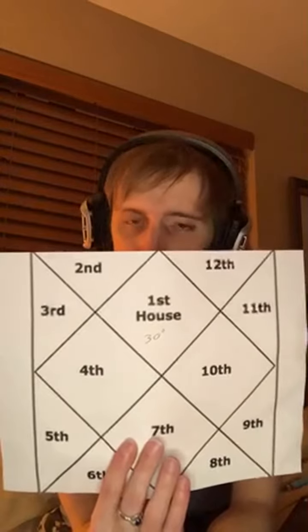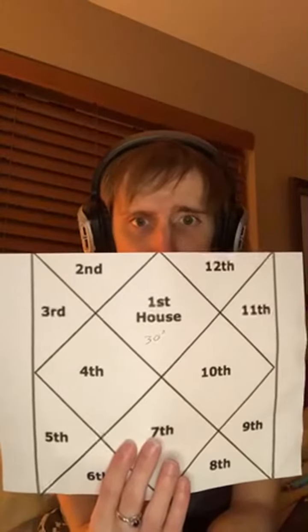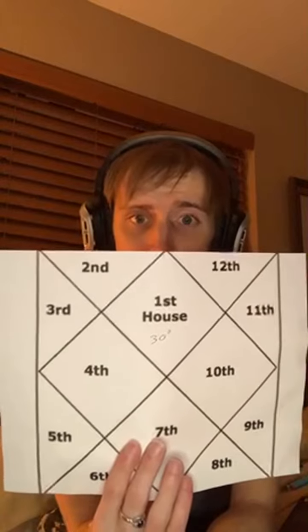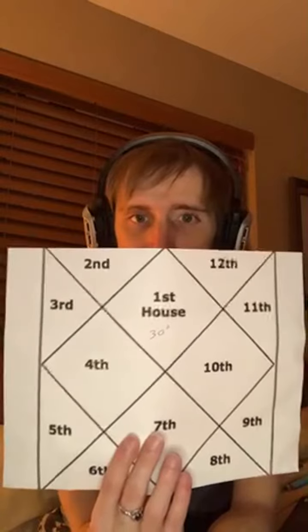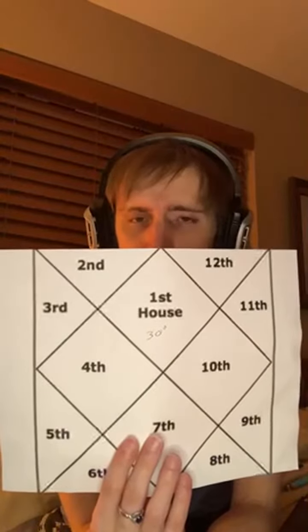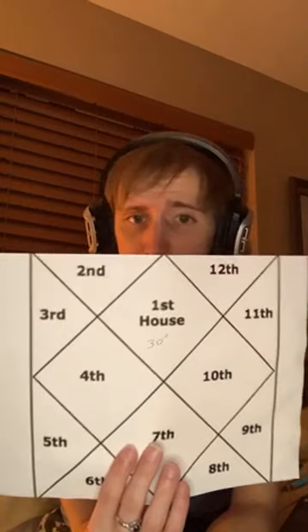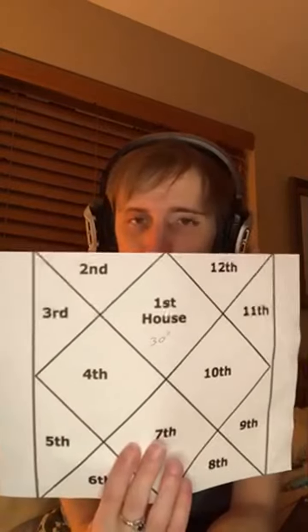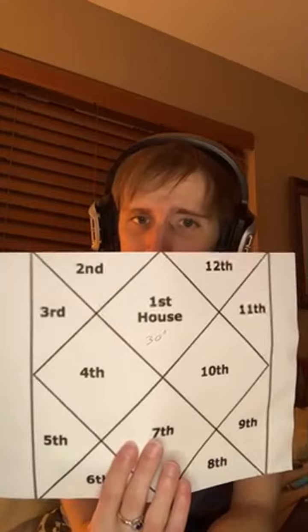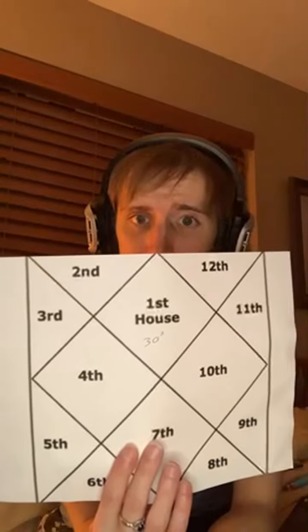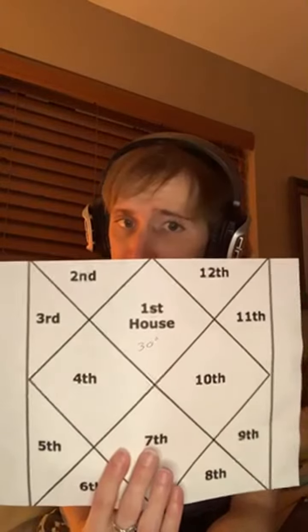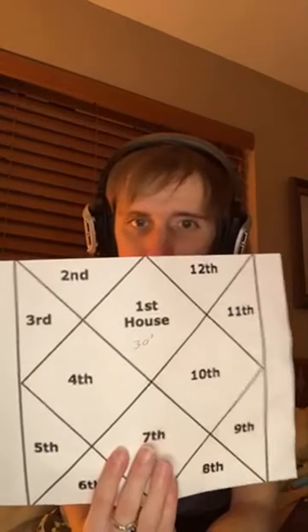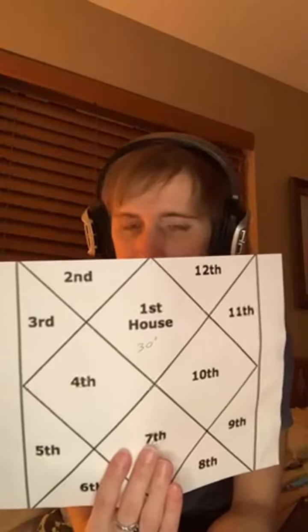Because when you have a sign ruling 2 houses, that's a problem. Essentially you're going to have 4 houses off kilter. You're going to have a sign ruling 2 houses, and then another one doing it too. Then you're taking out 2 zodiac signs. When you do that, and you have a planet placed in a sign, but not in that house, you have a void planet. When a planet is void, it has no influence. It doesn't bring you anything.